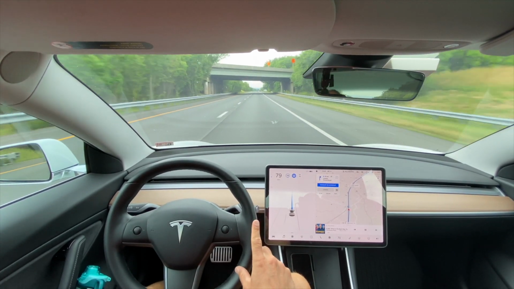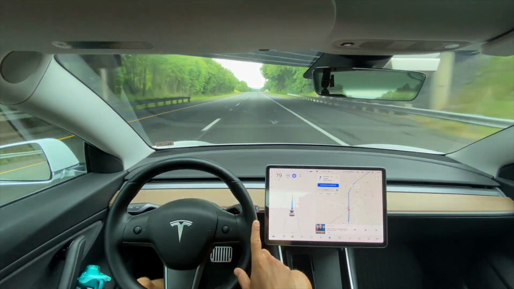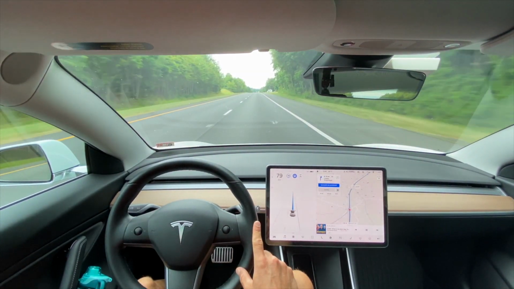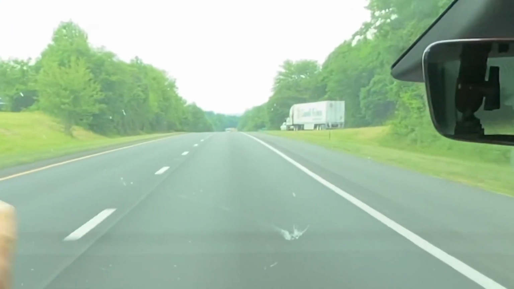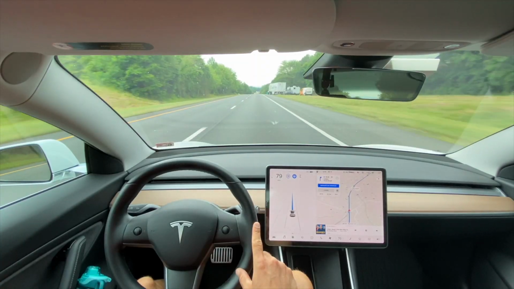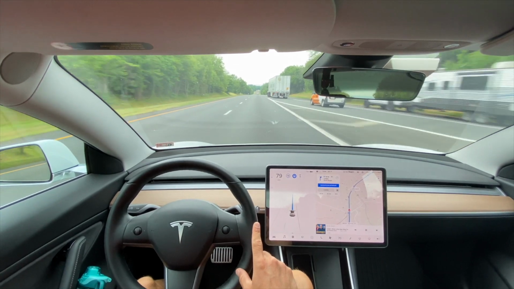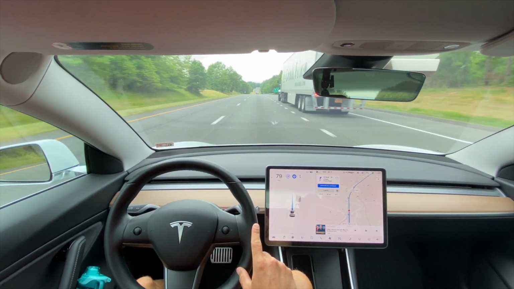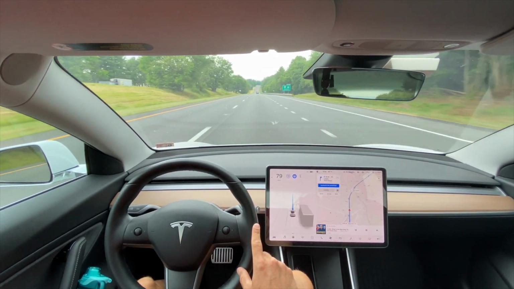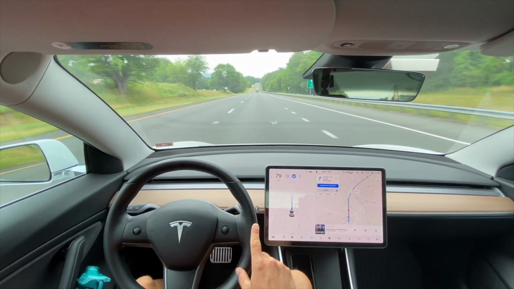And so what you're going to see here in the next few seconds is a truck entering that on-ramp. So I'm going to zoom in right here. You can see the truck entering the on-ramp. Immediately, as a human driver, I would automatically get over. And that's something that I want to see the Navigate on Autopilot do, just giving that extra space for those oncoming vehicles.